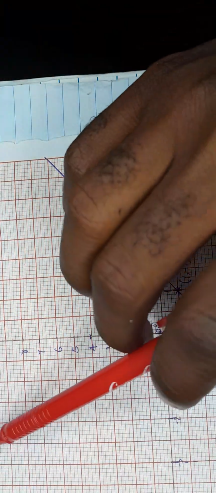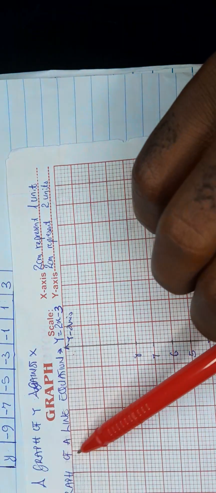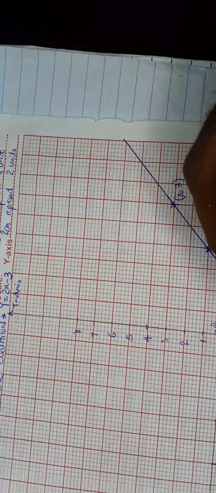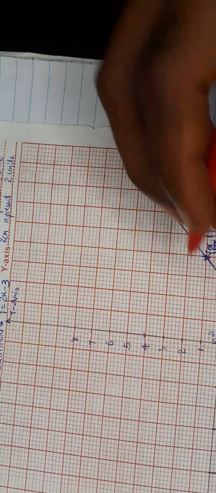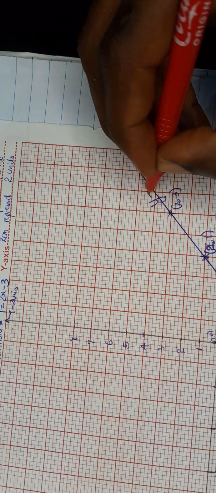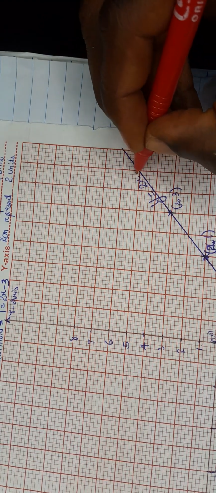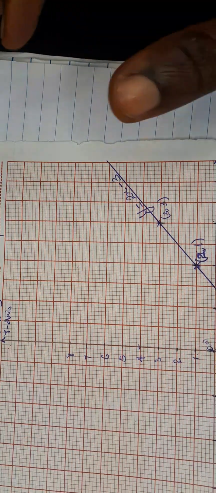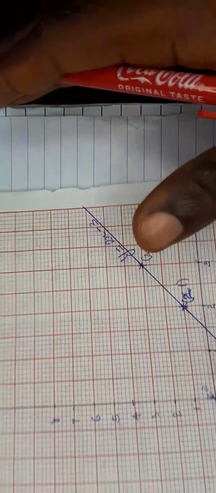The title of the graph, once again, is a graph of y equal to x minus 3. And sometimes on this graph you can write y equal to x minus 3. Anyway, something nice, just make your graph look more detailed.